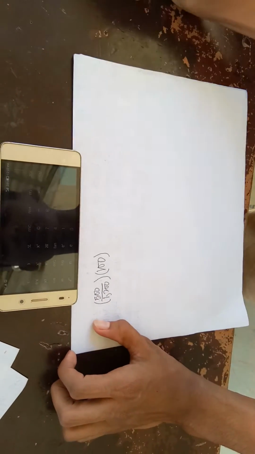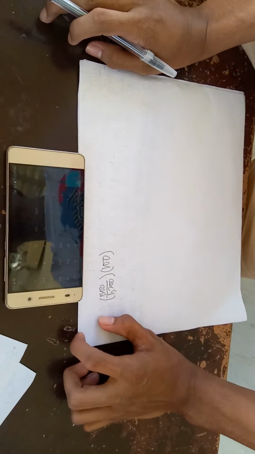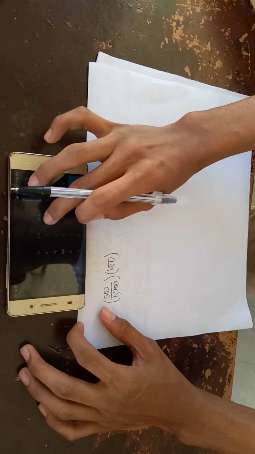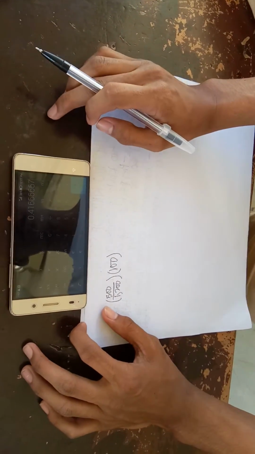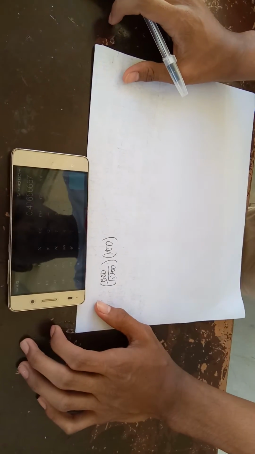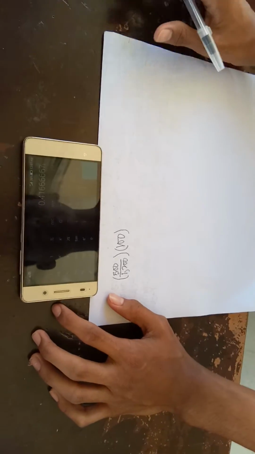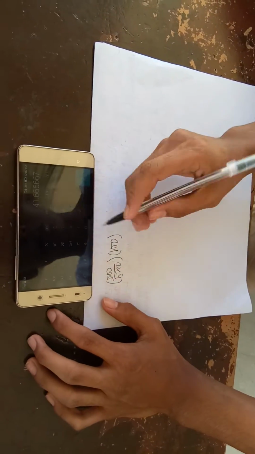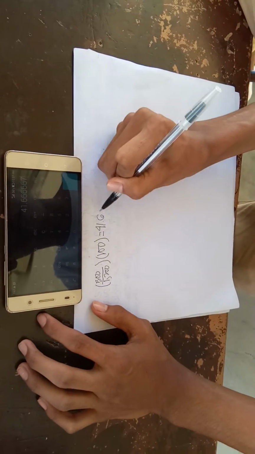Divide the 1,200 and 500 to get your answer. And then, if you get the answer of the 1,200 and 500, you will multiply it by 100. And the answer is 41.67%.